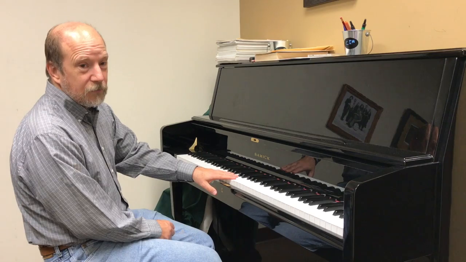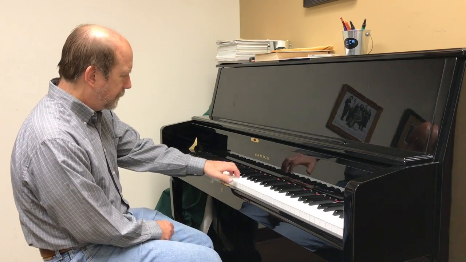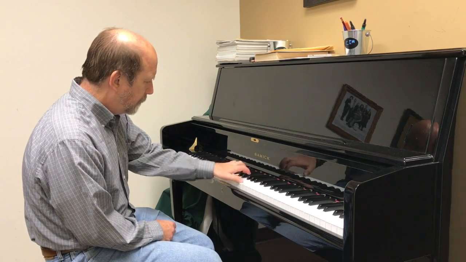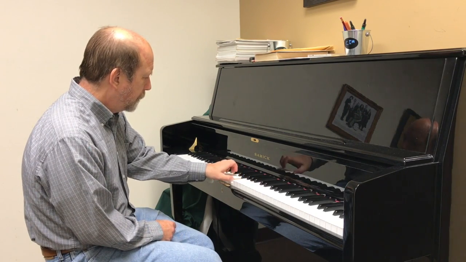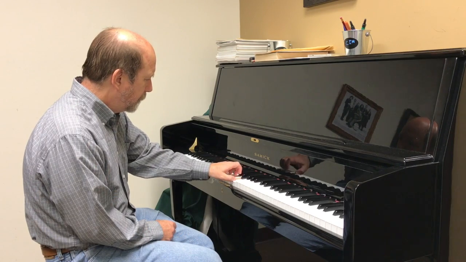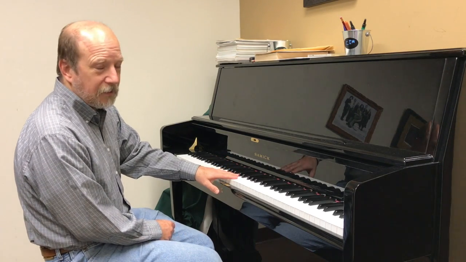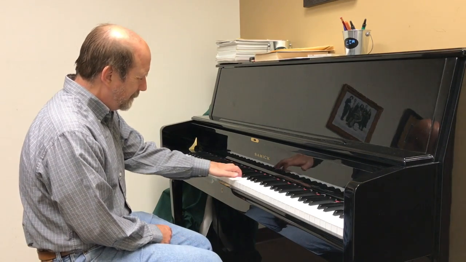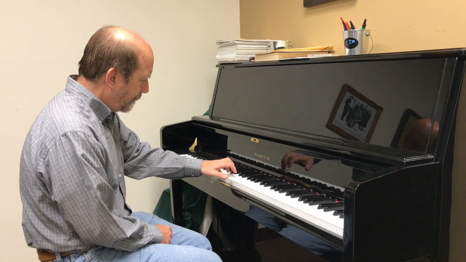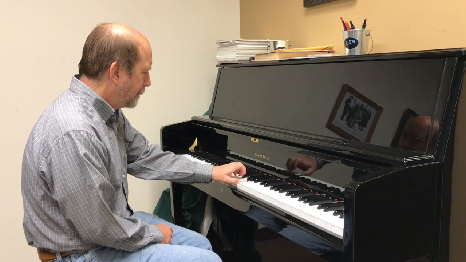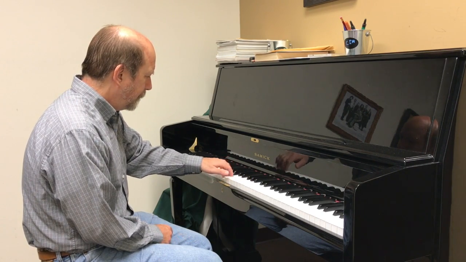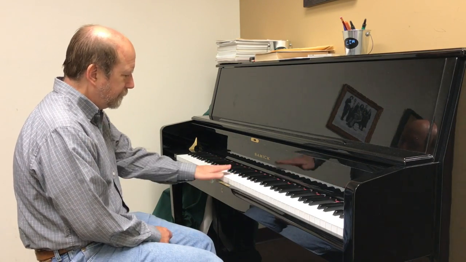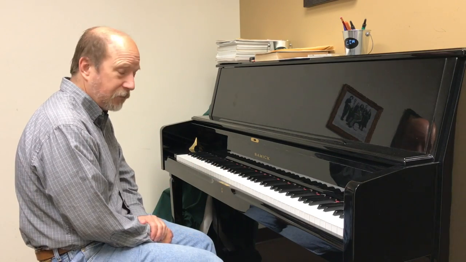So I'll do the trip to Sligo using just white keys in A minor. Got a little hung up there. I'll do it again. I haven't done it in A minor before, so. So that is, if you just wanted to do it using white keys, that's how it would go.